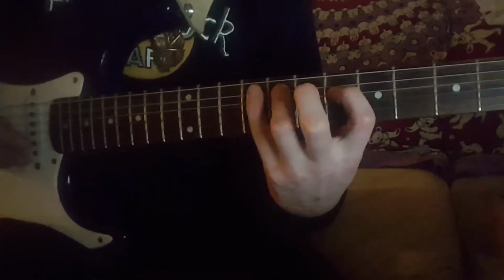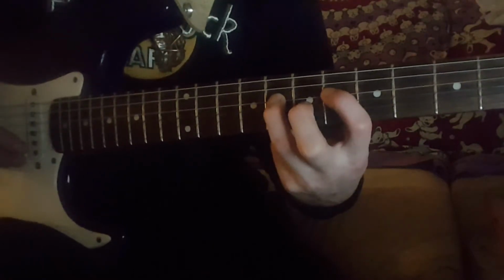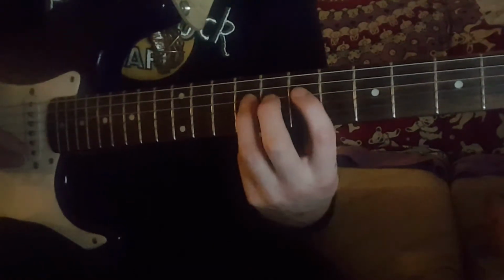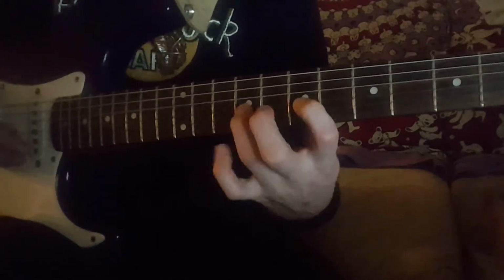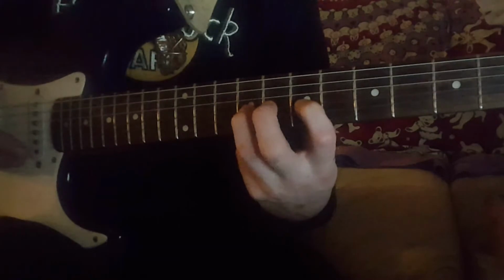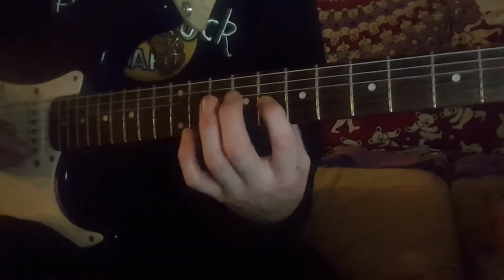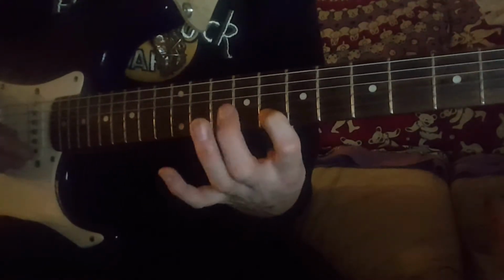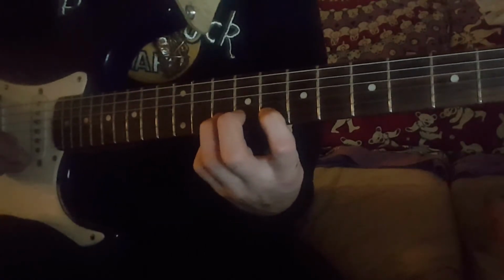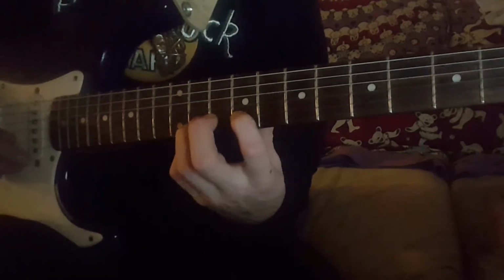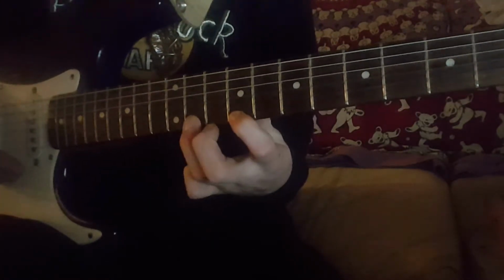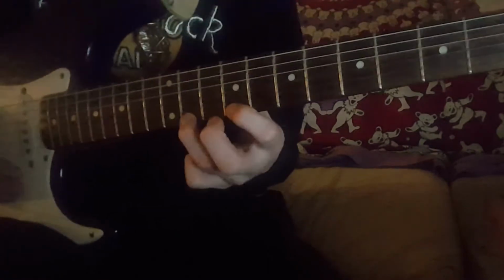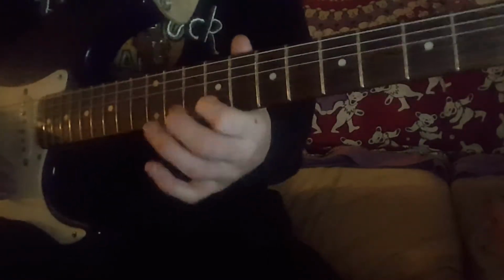1, 3, 4, 1, 3, right? Down a fret. Restart. 1, 3, 4, 1, 3. Down a fret. Restart. Down a fret. Restart. And then, of course, you can practice it backwards too.